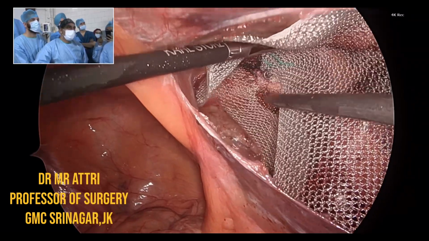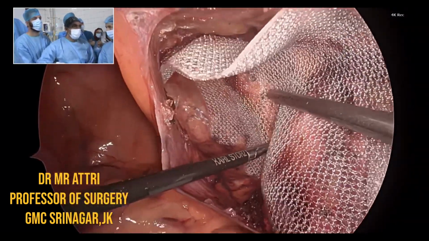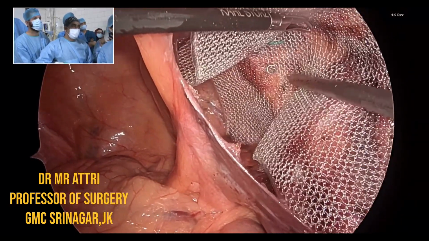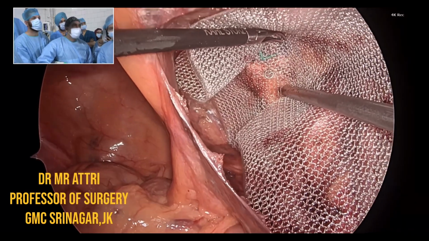Since there was a vessel, I'll apply one more tacker. Since I'm not very sure, we have to see this tacker. I'll apply one more. Should I? Very good, sir. Dr. Atri, yes, sir.